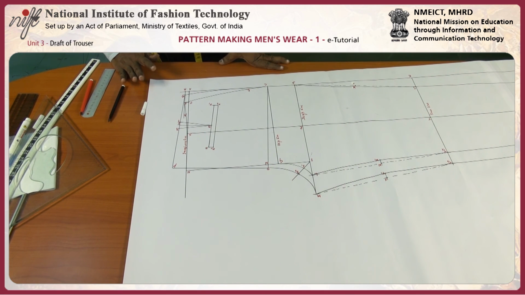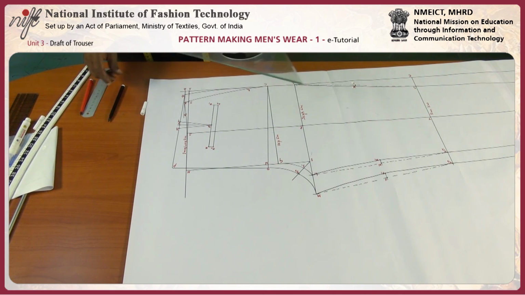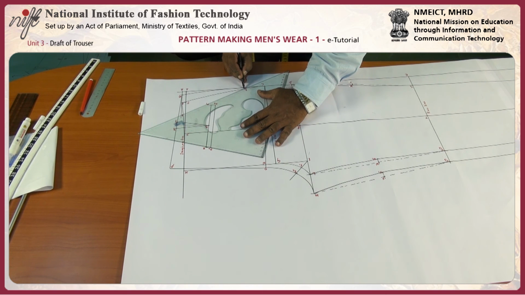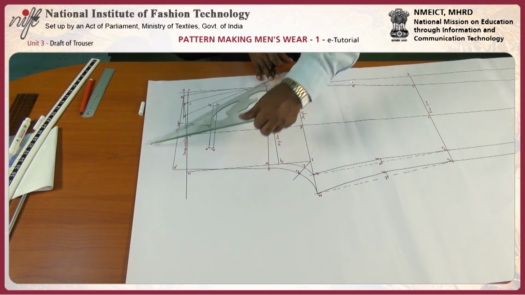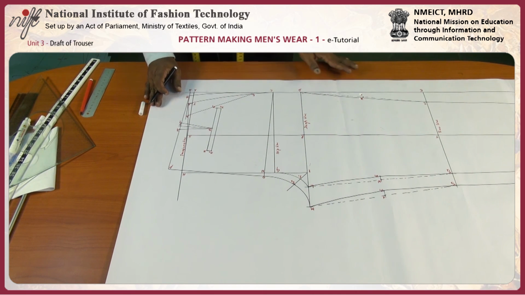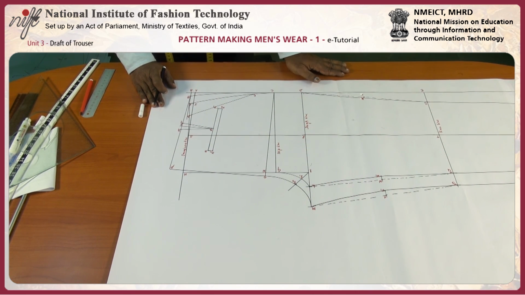Draw K1, K2 16 centimeter and 17 centimeter as shown in the figure. Now connect K1 and K2 to give the diagonal line. Now K1, K2 is the diagonal point which shows the pocket of the front sides.